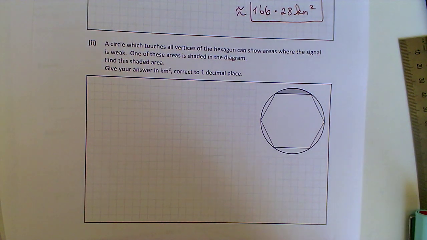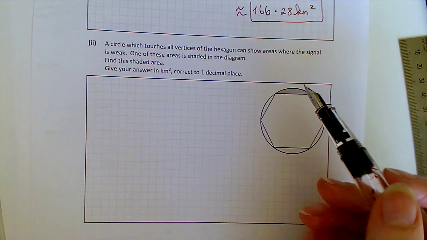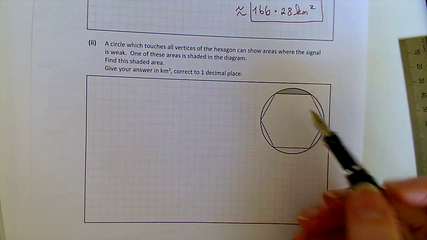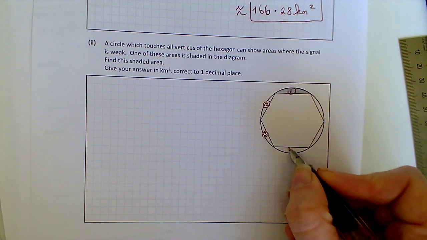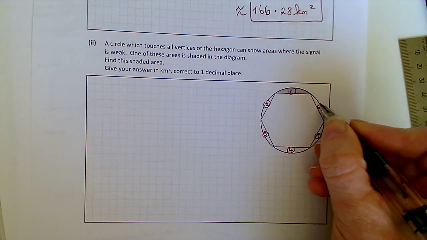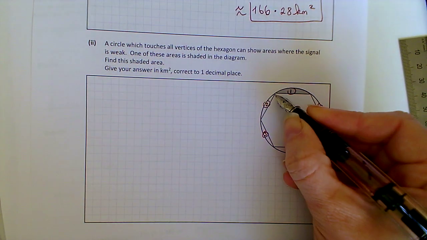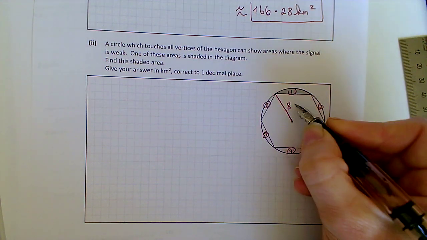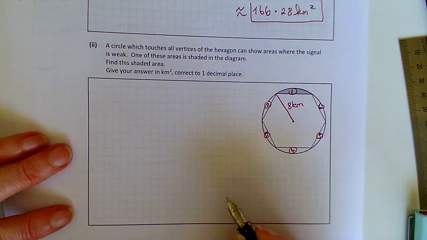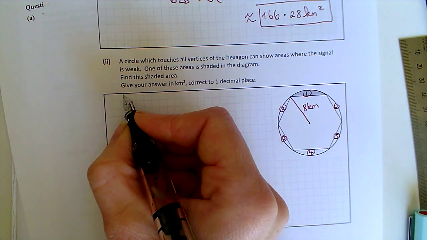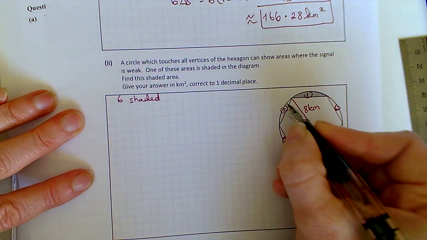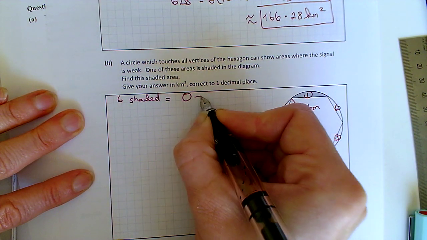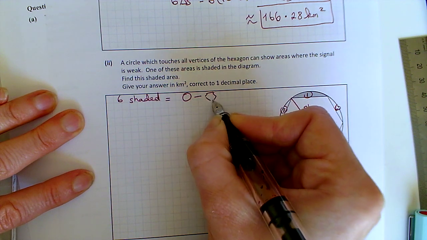A circle which touches all vertices of the hexagon can show areas where the signal is weak. One of these areas is shaded in the diagram, and they want us to find this shaded area. So how many of them are there? 1, 2, 3, 4, 5, 6. Now remember, this distance here is 8 kilometers, which is the radius of my circle. So I can find all of those shaded areas. So 6 shaded areas, if I shaded them in, would be the circle, take away the hexagon.